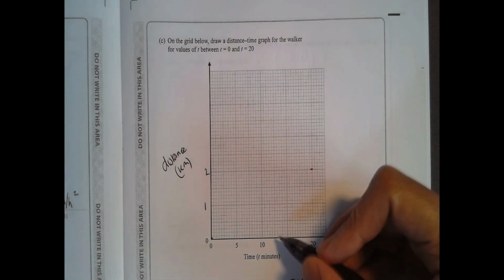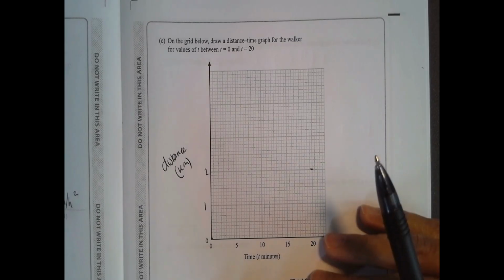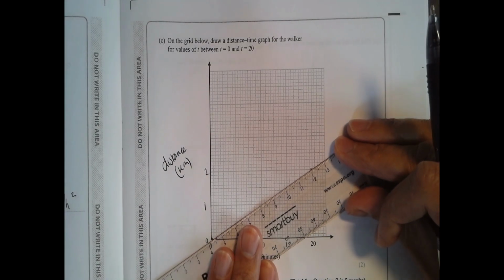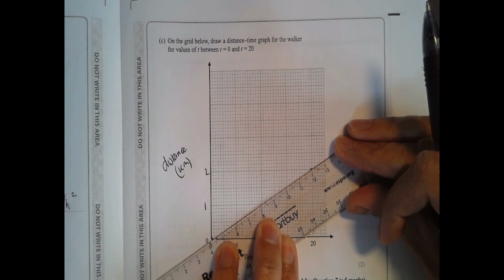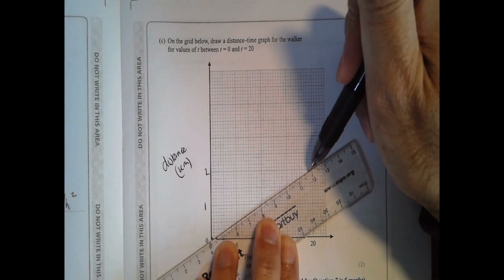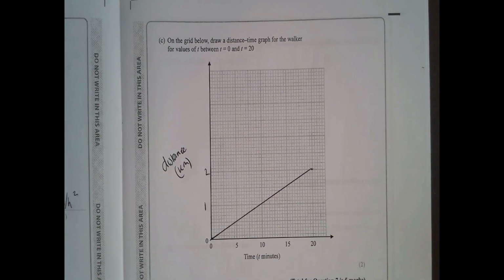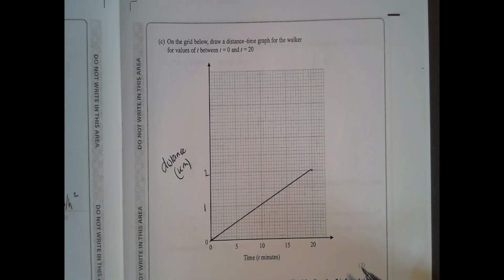After 20 minutes, it's going to be at 2 kilometres. So I'm now just going to draw a straight line that goes through those points, and that would be the distance time graph for that question.